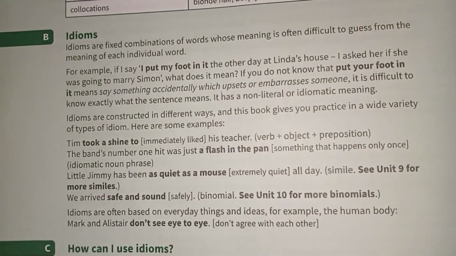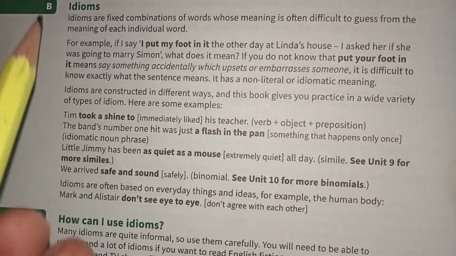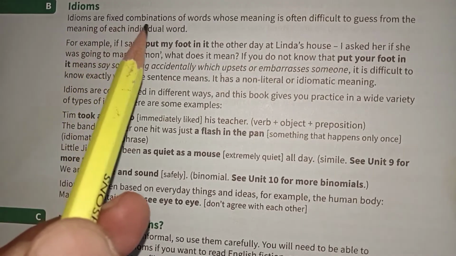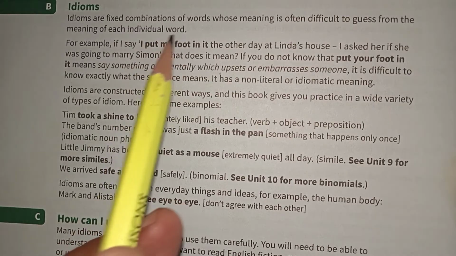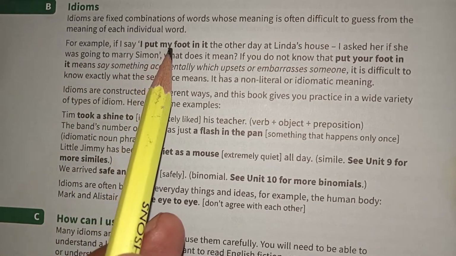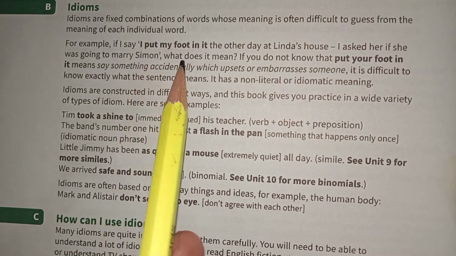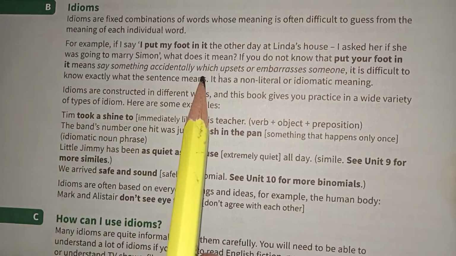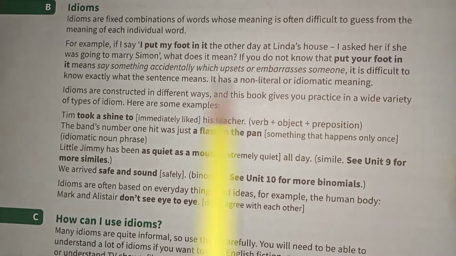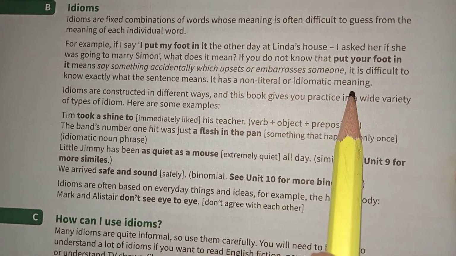Now we have another explanation in this unit number 1, section B. Now we'll learn in this part idioms. Idioms are fixed combinations of words whose meaning is often difficult to guess from the meaning of each individual word. For example, if I say, I put my foot in it the other day at Linda's house, I asked her if she was going to marry Simon. What does it mean? If you do not know that put your foot in it means say something accidentally which upsets or embarrasses someone, it is difficult to know exactly what the sentence means. It has a non-literal or idiomatic meaning.